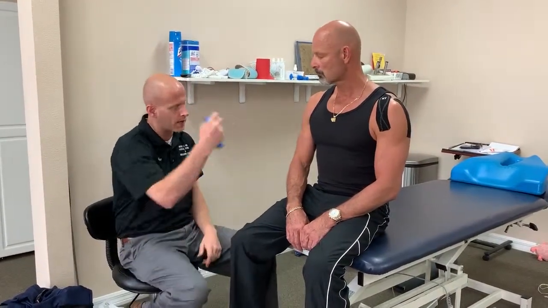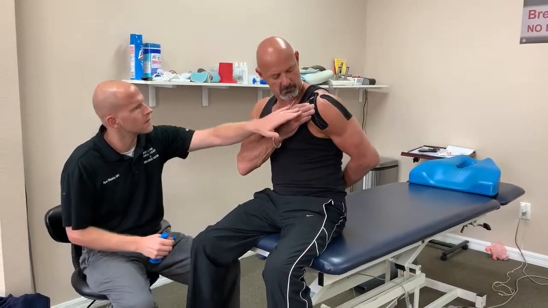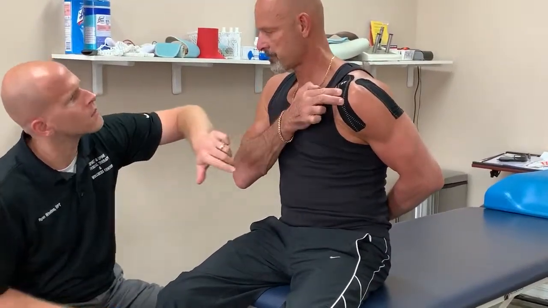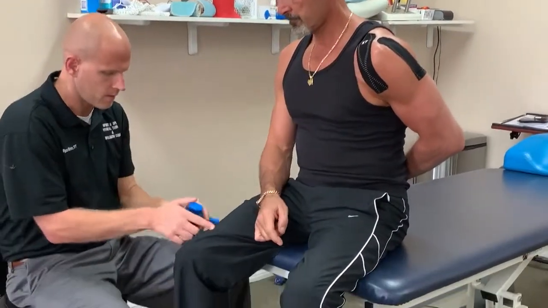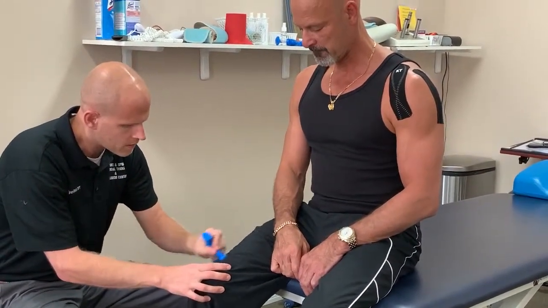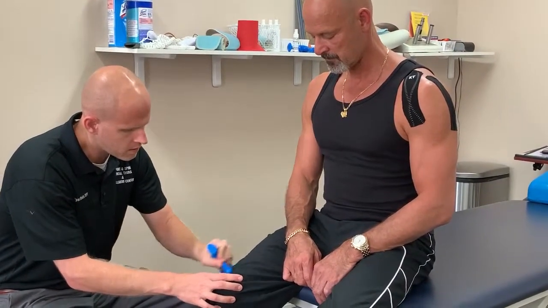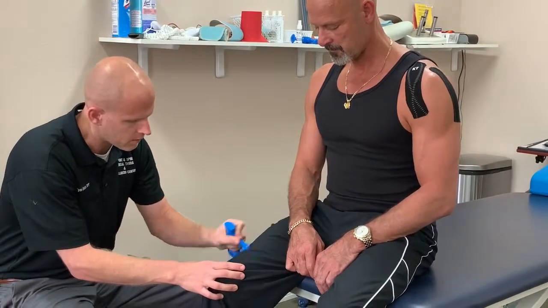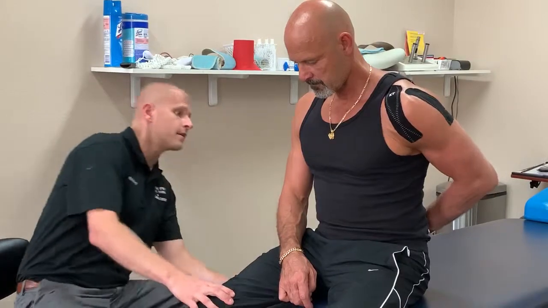Let me get my bearing again. Go ahead and point to me exactly where again. Right there? Which finger? Right there? Okay. So I'm going to stimulate in here. And then go ahead and do it behind your back again. And he's got it all the way, now he's at like L4, so he's got a lot of range of motion. And I would say better, worse, or same.